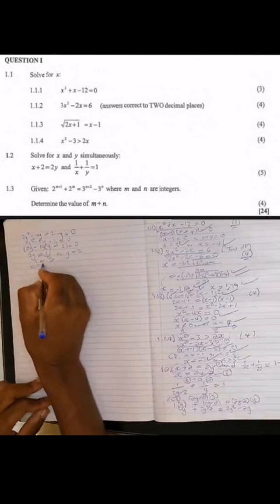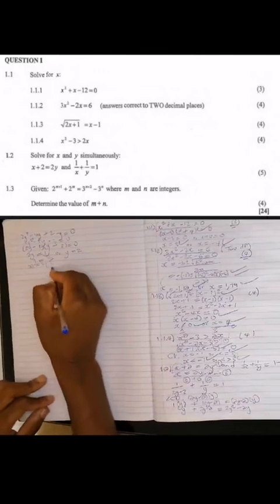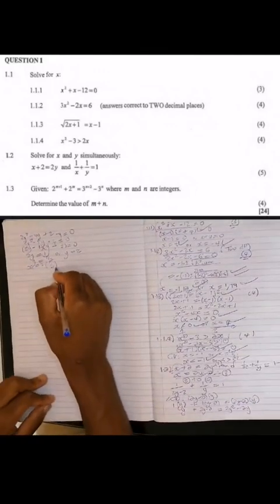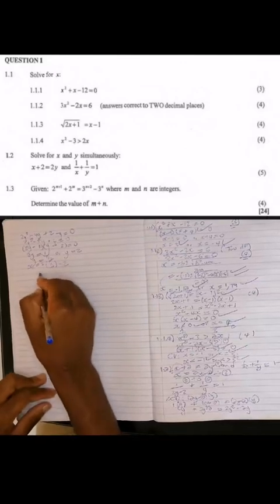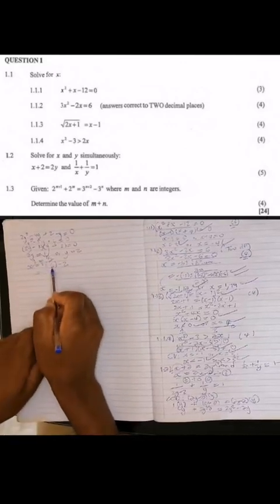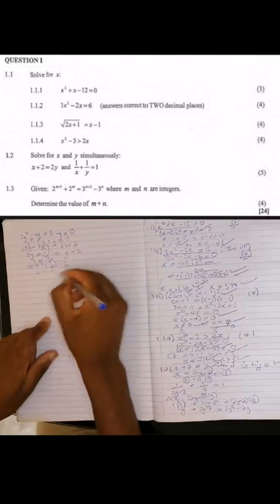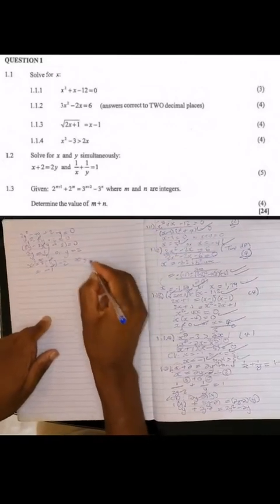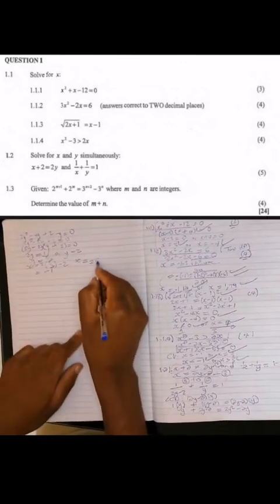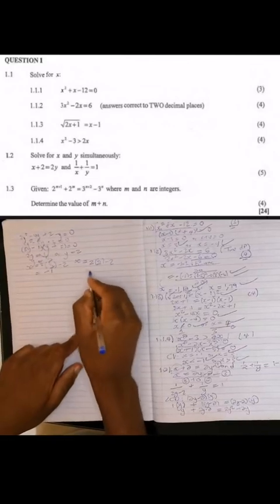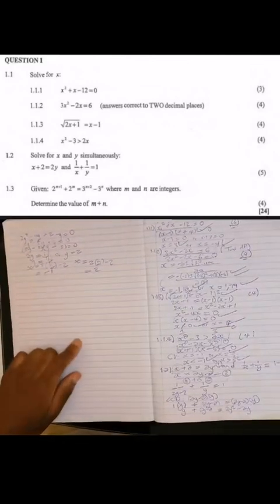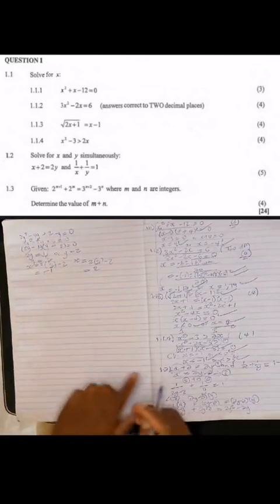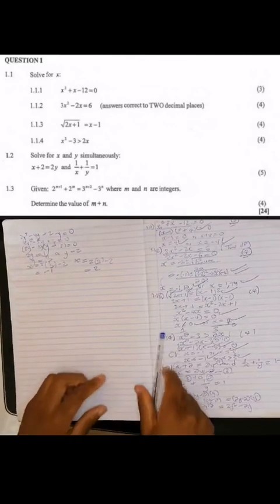And then we come back to our equation 3. We substitute y to find the value of x. This is equals to 2 into 1 over 2 minus 2, which x is equal to negative 1, and x is equals to 2 into 2 minus 2 is equals to 2. And then that will be it for today.